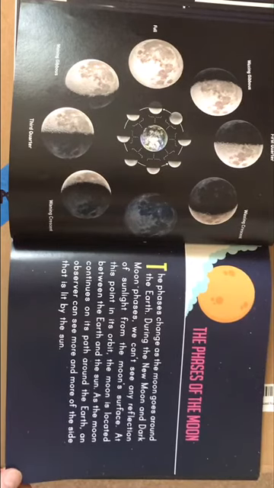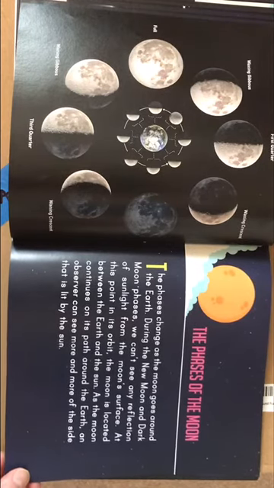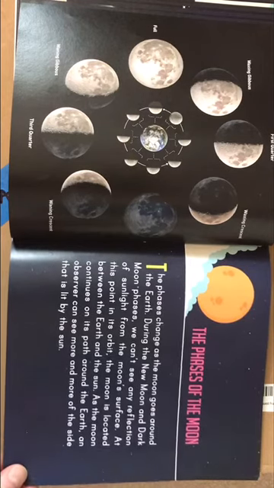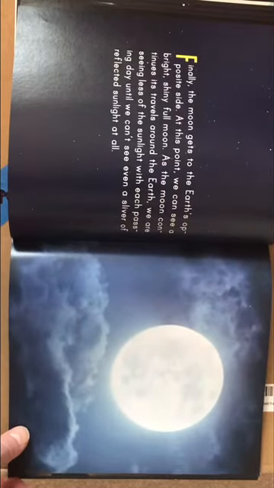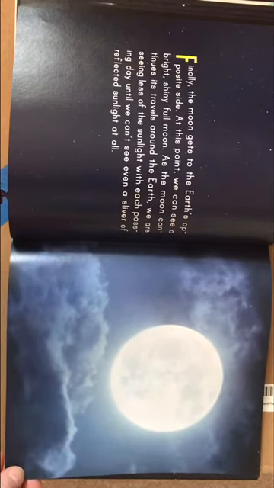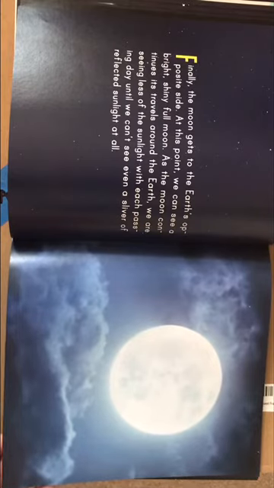During the new moon and dark moon phases, we can't see any reflection of sunlight from the moon's surface. At this point in its orbit, the moon is located between the Earth and the sun. As the moon continues on its path around the Earth, an observer can see more and more of the side that is lit by the sun. Finally, the moon gets to the Earth's opposite side. At this point, we can see a bright, shiny full moon. As the moon continues its travels around the earth, we are seeing less of the sunlight with each passing day until we can't see even a sliver of reflected sunlight at all.